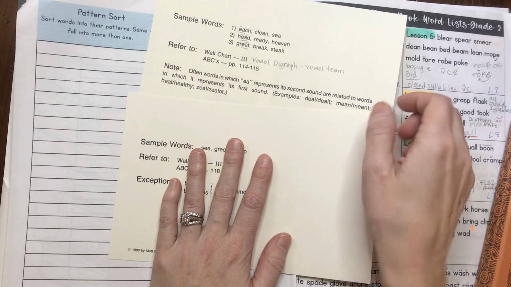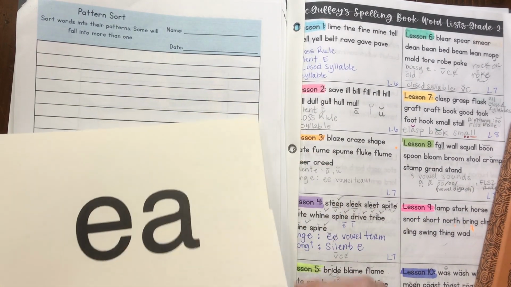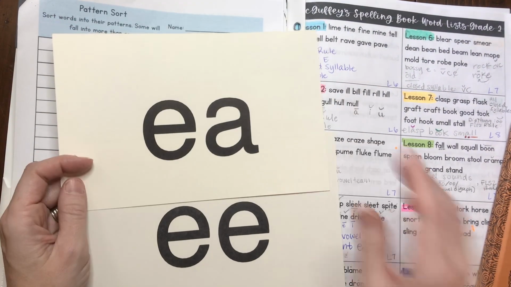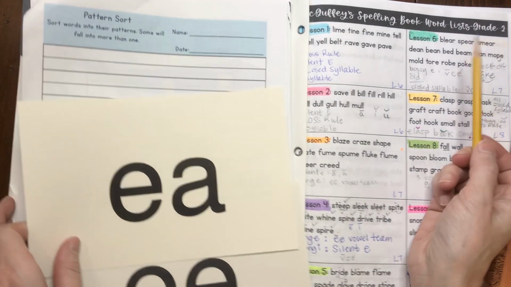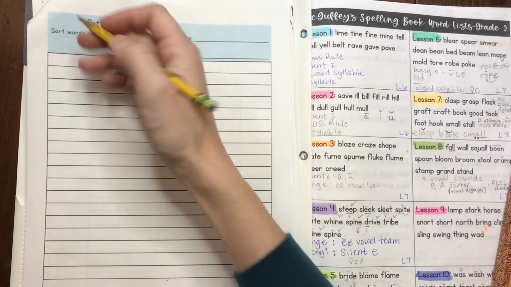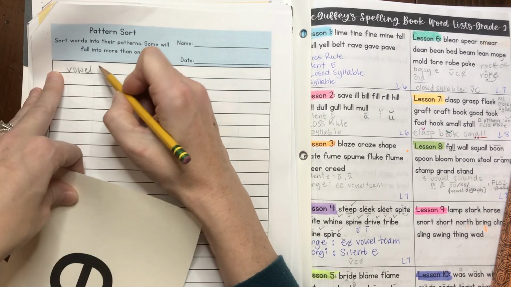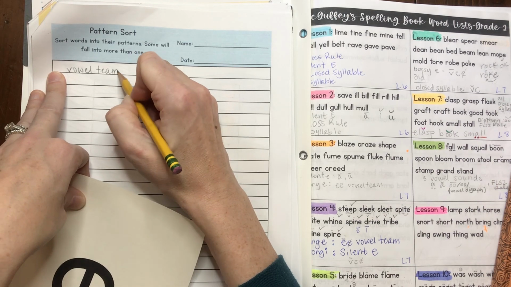But in this case, it's showing the E. They're writing ways that we can make the long E sound. So you can basically make the long E sound through what they're showing us here. We can see that there are vowel, well, you can call them vowel teams, right?